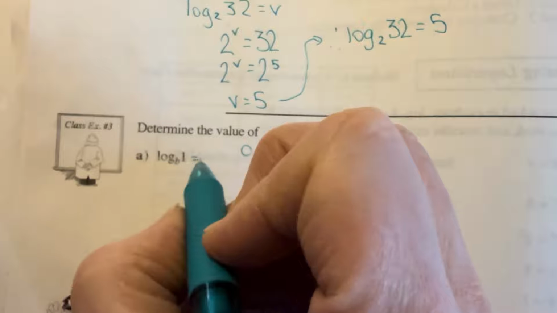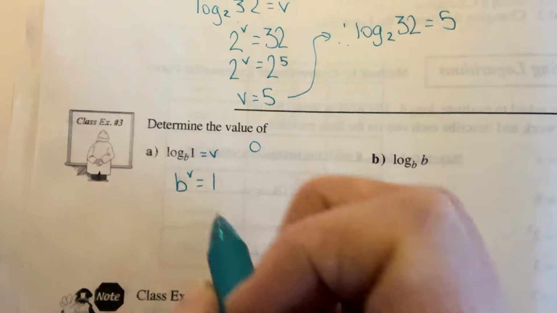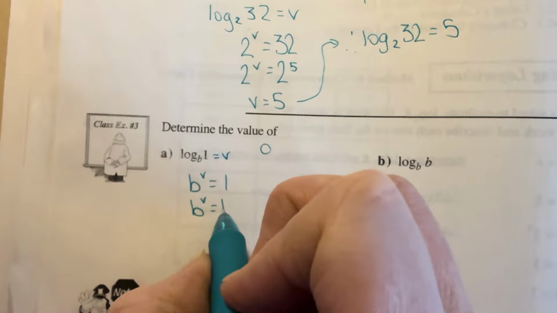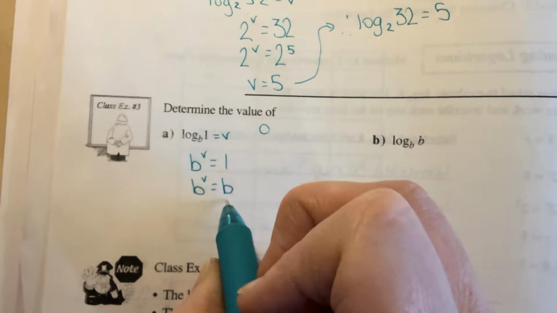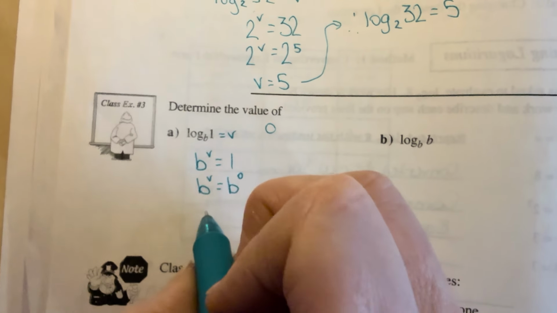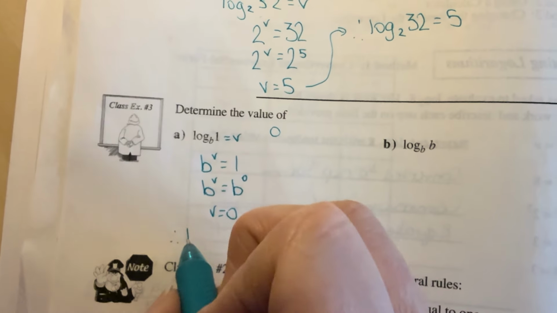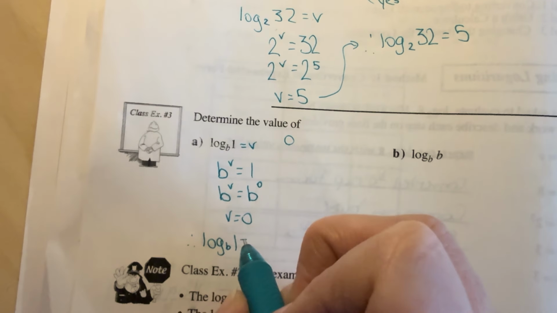But we'll just show the work still. So I set this equal to a value. I write it as an exponent. I write it with a common base. The only way to write with a common base would be to raise this to an exponent of 0. So therefore log base b of 1 is equal to 0.